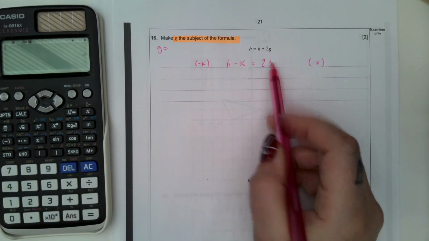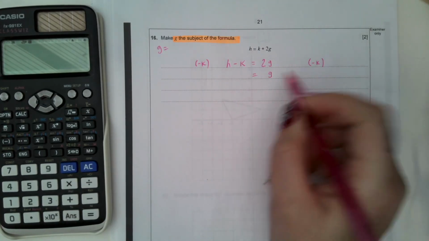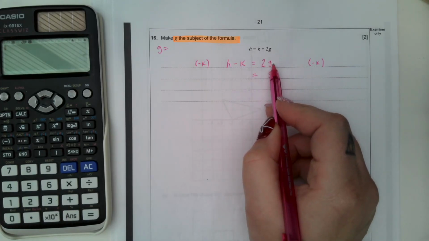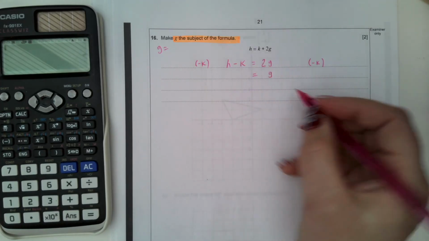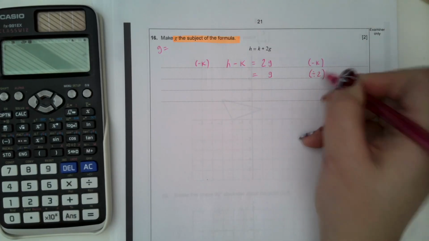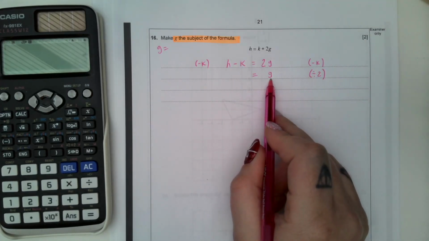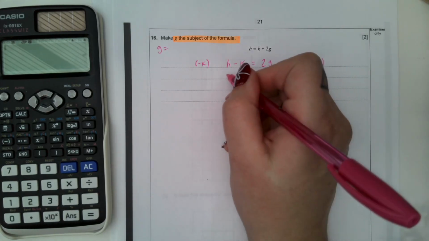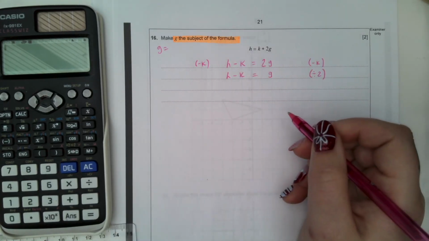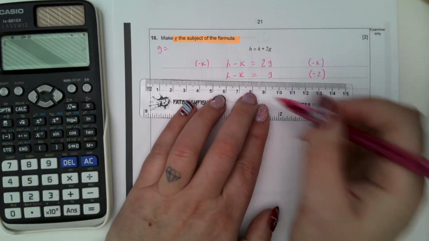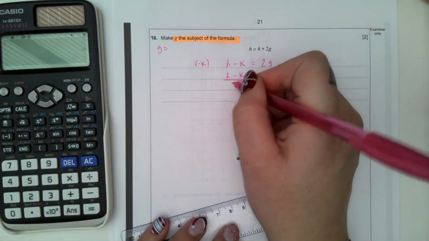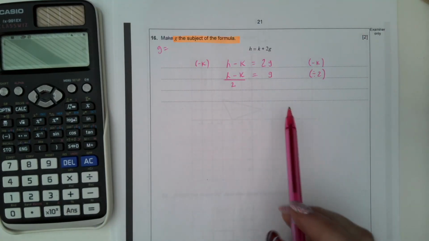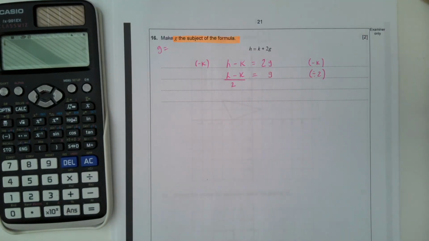The next thing I need to do is I want it to be equal to 1G. At the moment I've got 2G, 2 times G. The opposite of timesing by 2 would be to divide by 2. So when I divide by 2 it gives me G on the right hand side, but this is where you need to be careful. When you divide by 2 on the left-hand side, you need to divide everything by 2, so you need to write it as a fraction. And there you have it. You've written G as the subject of the formula.